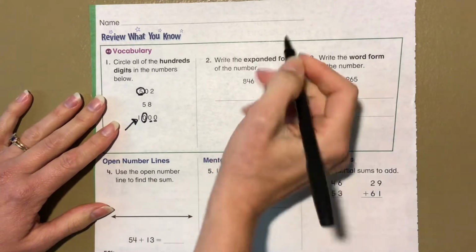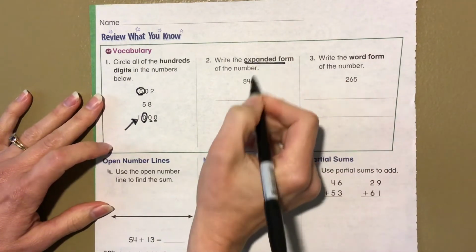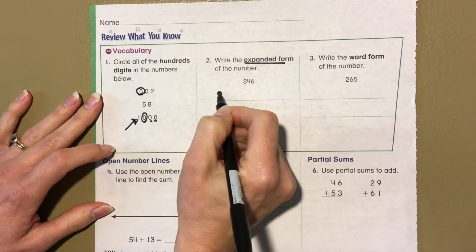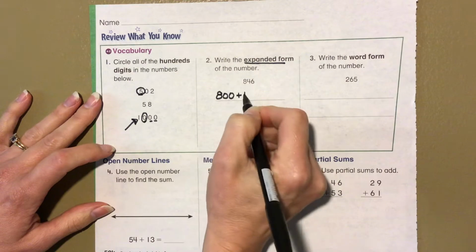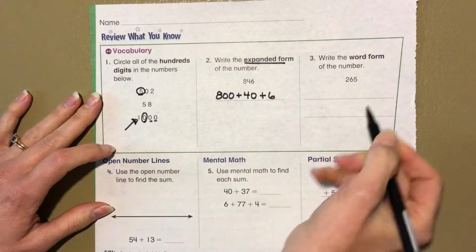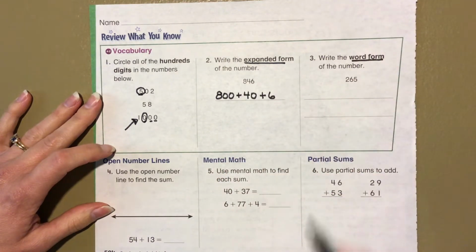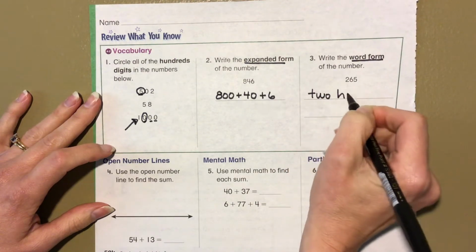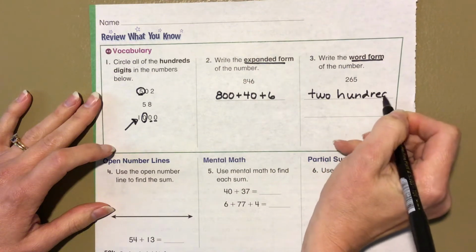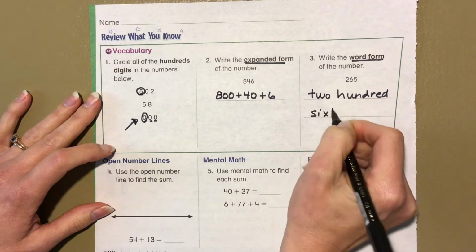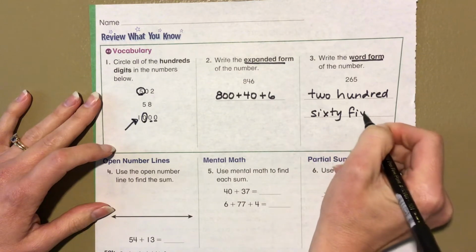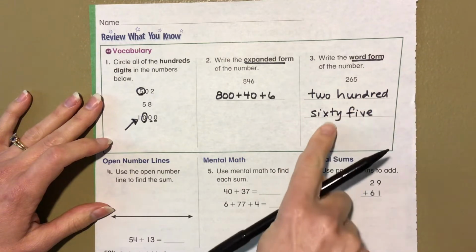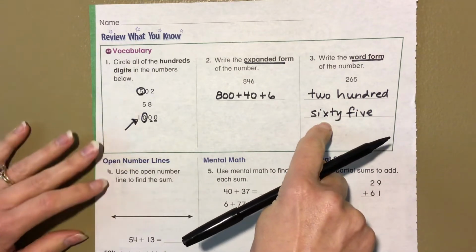Okay, we're going to go ahead and write the expanded form of the number. The expanded form is when we break it apart into hundreds, tens, and ones. So 846 is made up of 800 plus 40 plus 6. Now we're going to write the word form of the number 265. And again, you can always use your quick word to spell the numbers, because I know hundreds can be kind of tricky, and the actual numbers when they're in groups of 10.